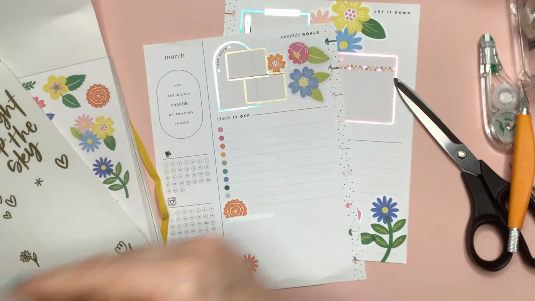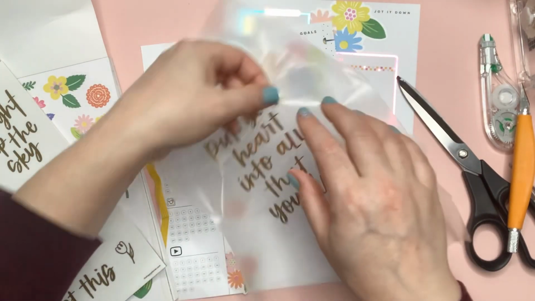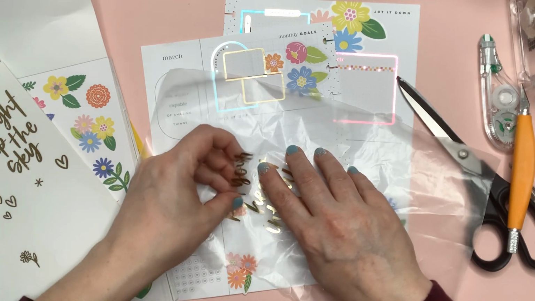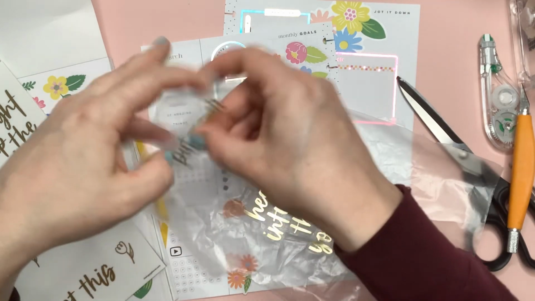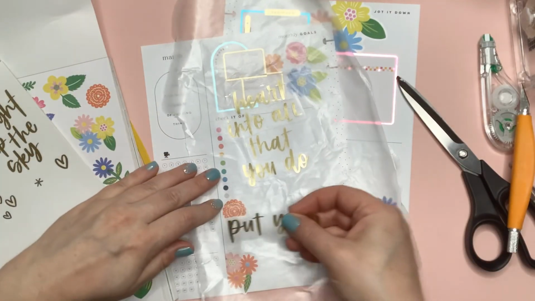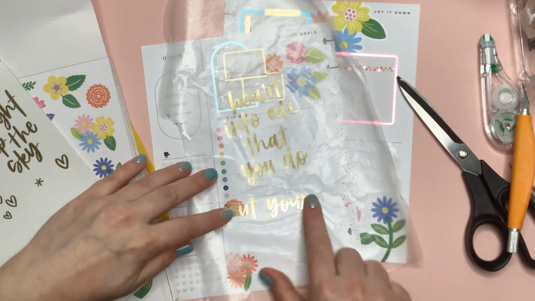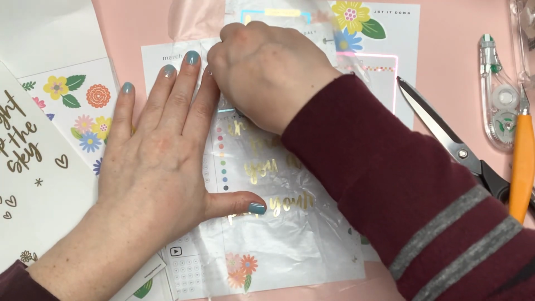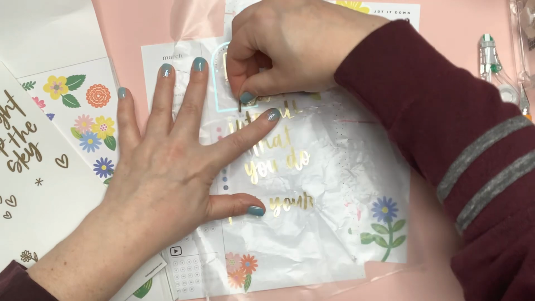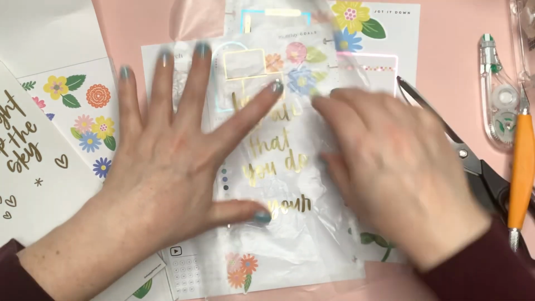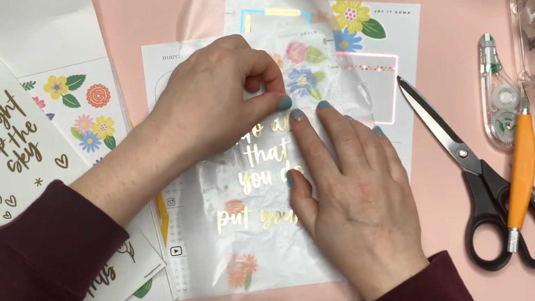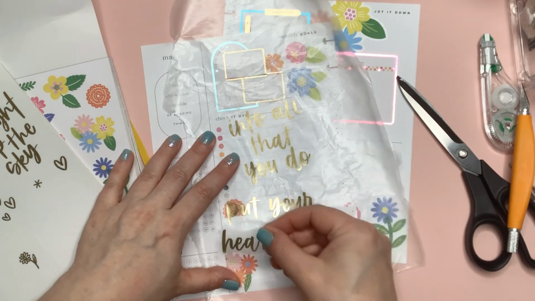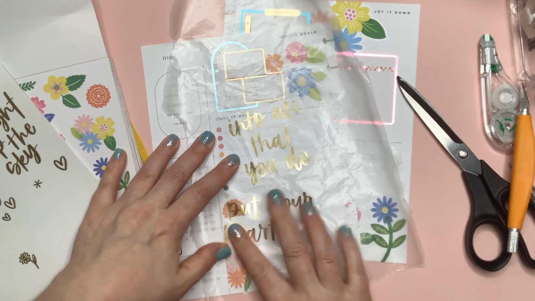Okay, it is time for me. I cut through the paper too, or I kind of indented the paper. I think it's time for me to get a new blade for my craft knife. Okay, so we have put your, which I can put right there. And I don't really have any additional room. So next line is gonna go heart. Oh my goodness. There we go. So put your heart.